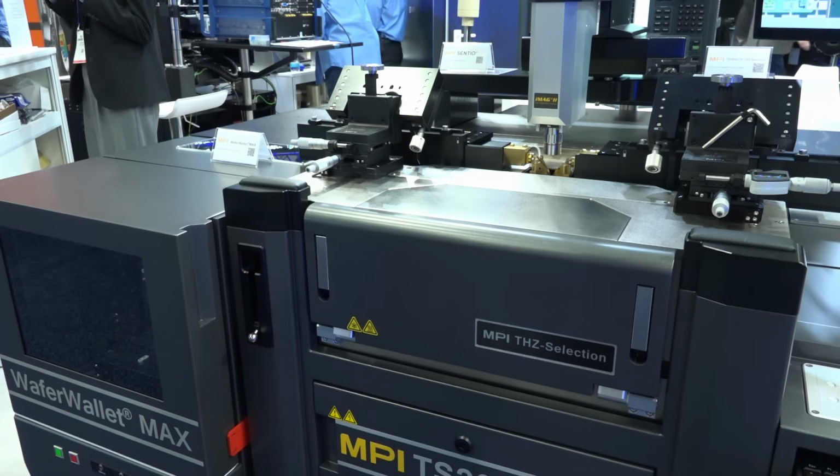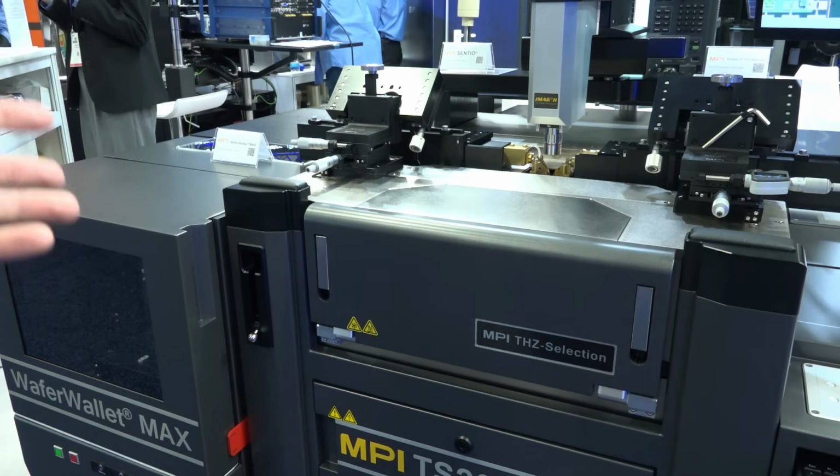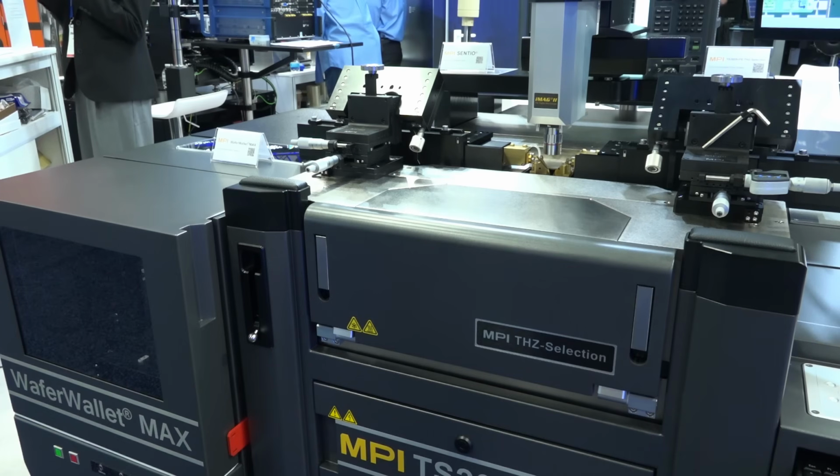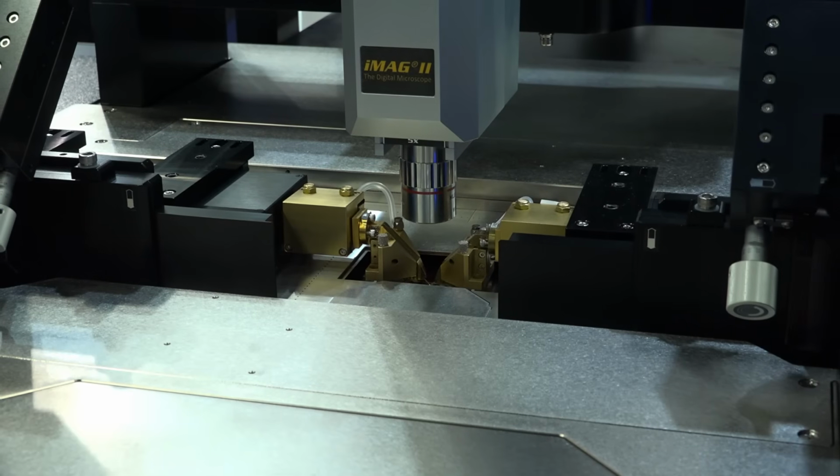But I want to show you a closer look in the middle, because there are some critical things that they've added to these terahertz measurements, which are very difficult to do normally on a probe station. And those subtleties make all the difference in having repeatable and low drift measurements. So take a look at what's going on over here.